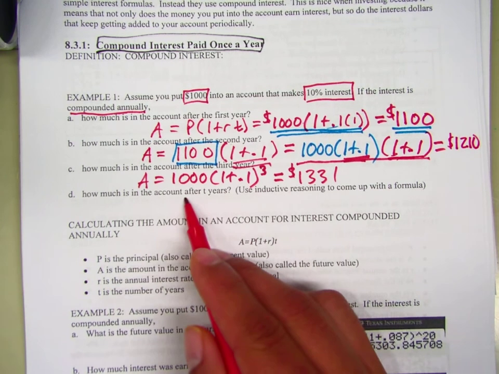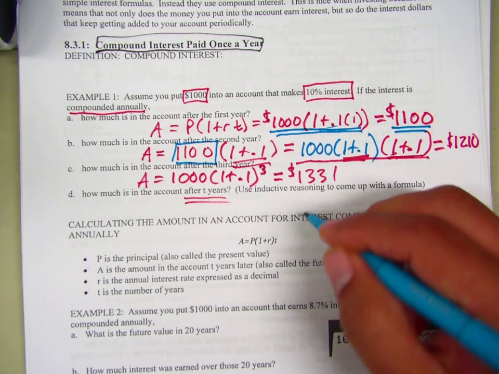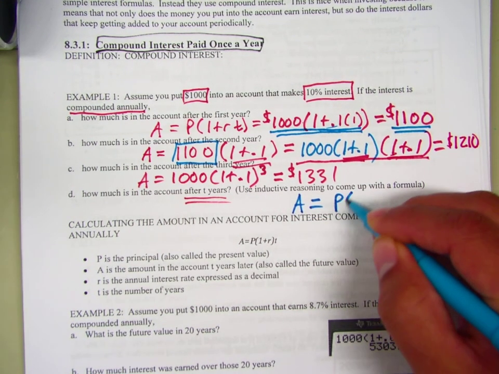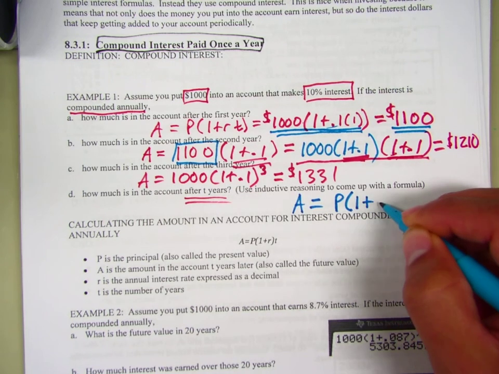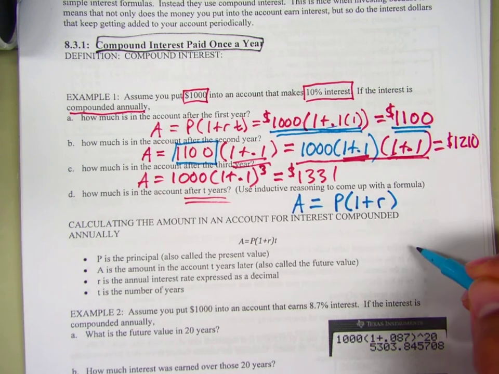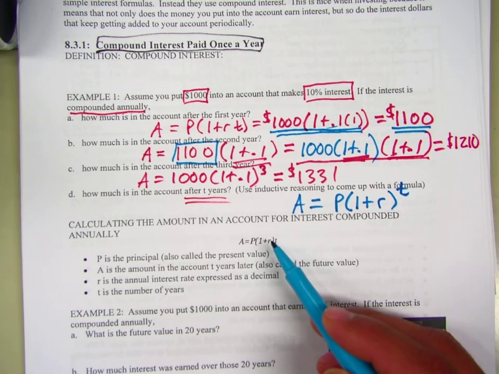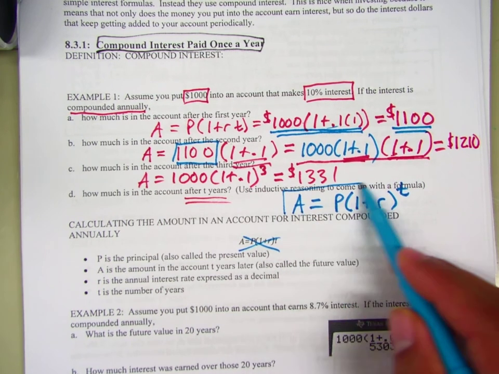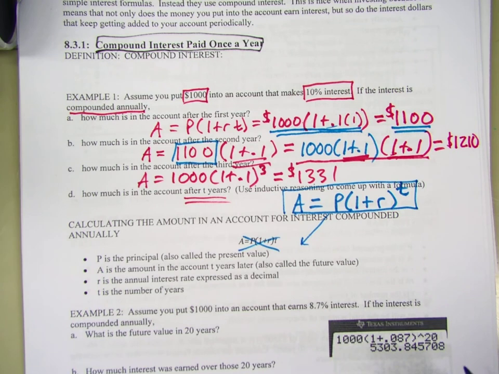And so after T years, so let's say I don't know how many years, now we can write our formula, which is going to be P, because that's the principal amount, the 1,000, 1 plus the rate, and what would the exponent be? Exactly. And so that's what this formula should be. So you guys see how that's incorrect, right? The formatting got screwed up, I think, when we printed these out. It should be P times 1 plus R to the T. Okay?